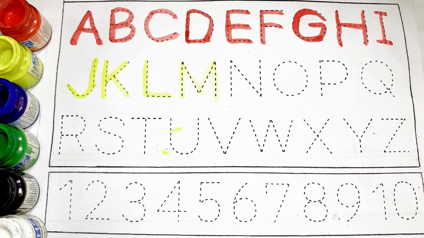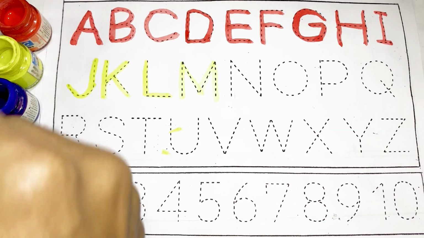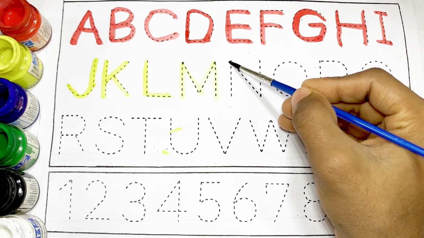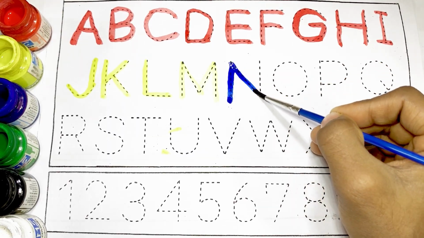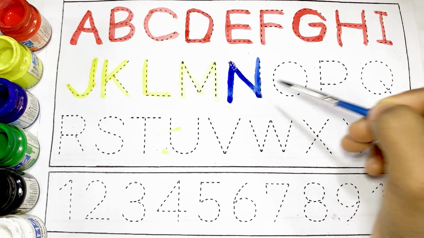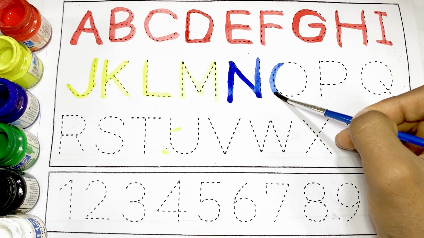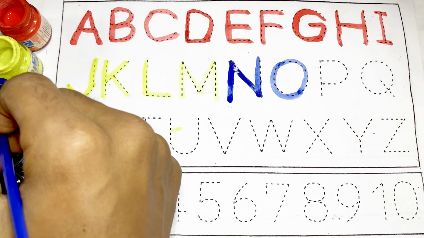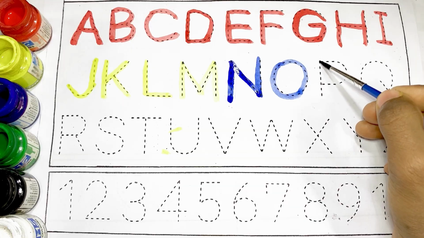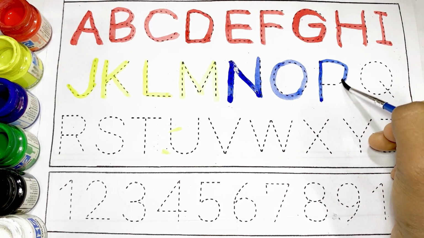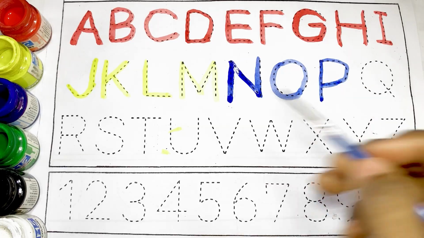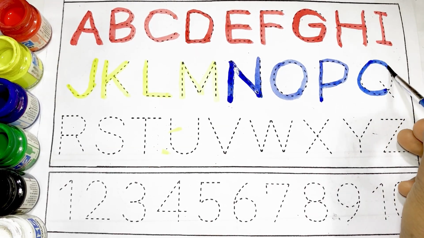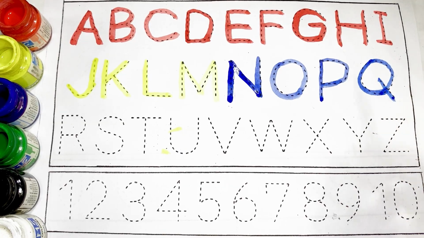Kids, now draw N and use blue color. N for nose. O for octopus. P for parrot. Q for queen.